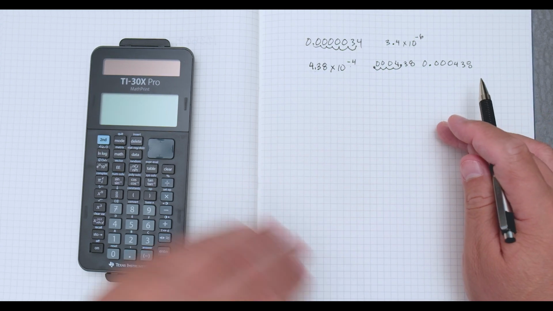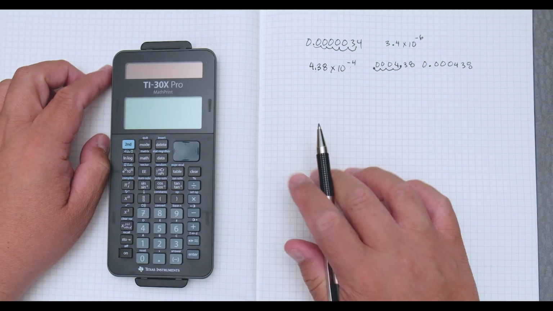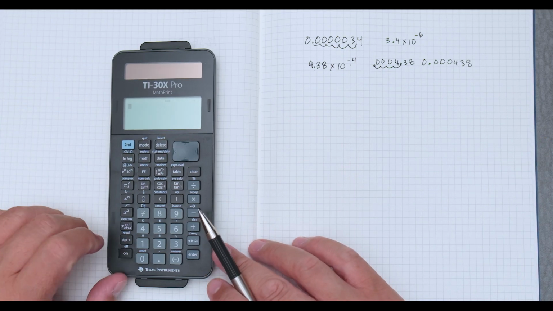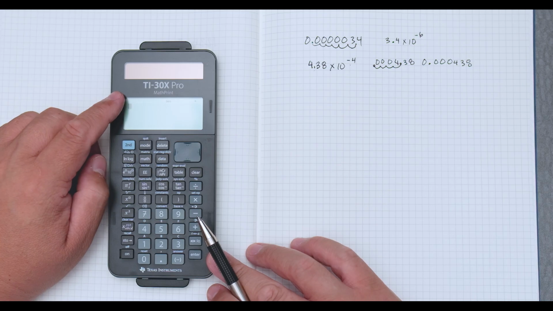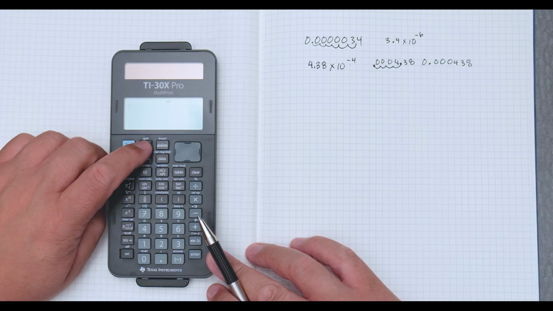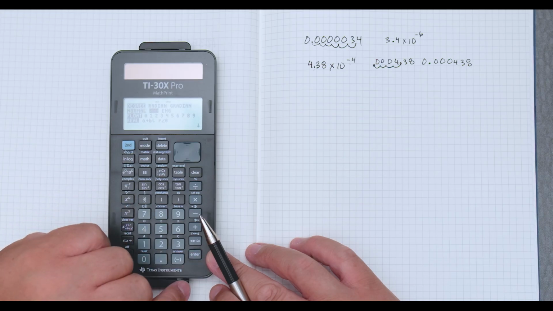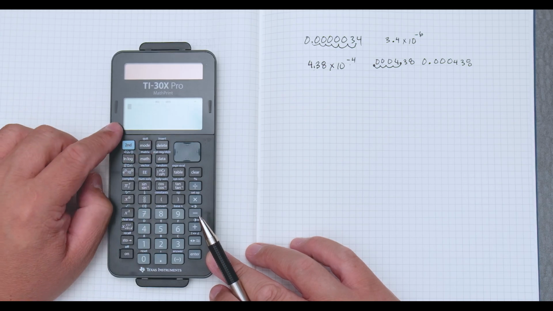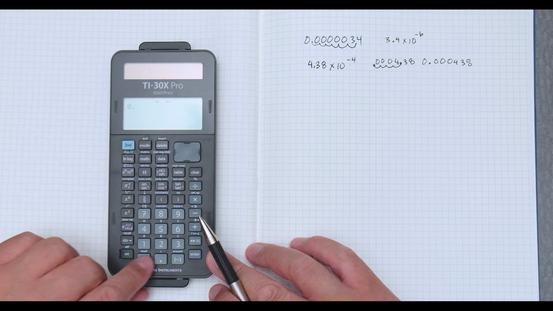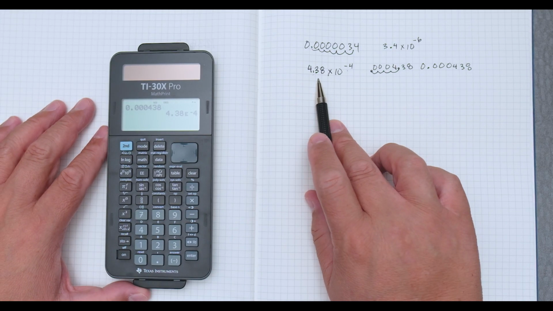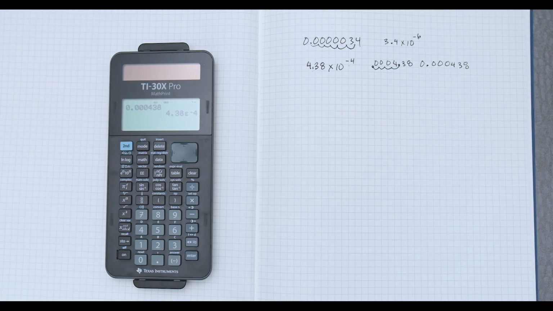And on our calculator, we can take these values and change them. If you turn on your calculator, this one's the TI-30X Pro. If you go to mode here, and then use the pad to go to scientific notation, press enter, then quit, we're in scientific notation. So if you go 0.000438 and enter, it gives you the scientific notation, 4.38 times 10 to the minus 4, which is the answer right here. Pretty neat, huh?